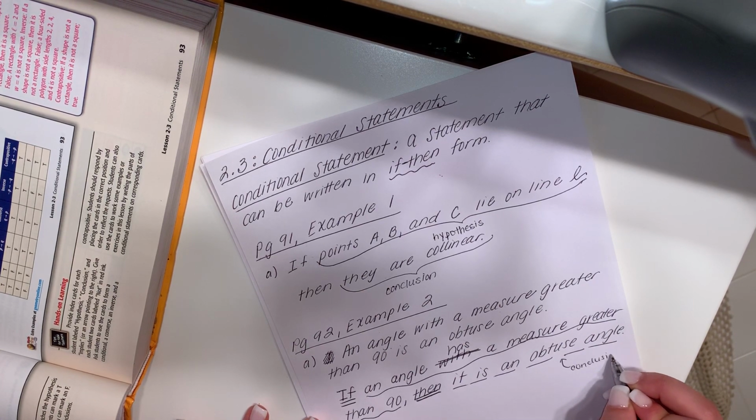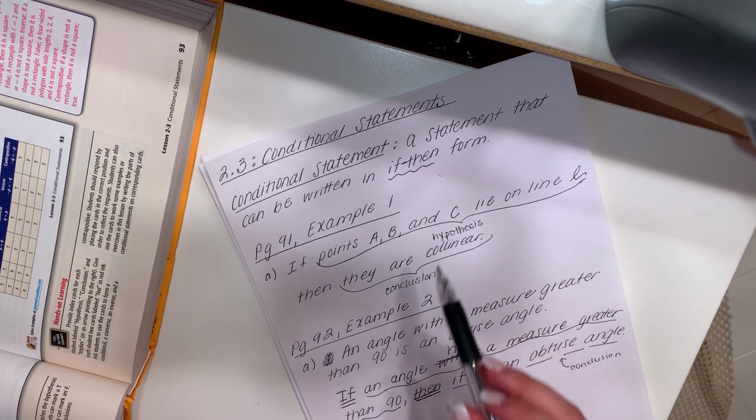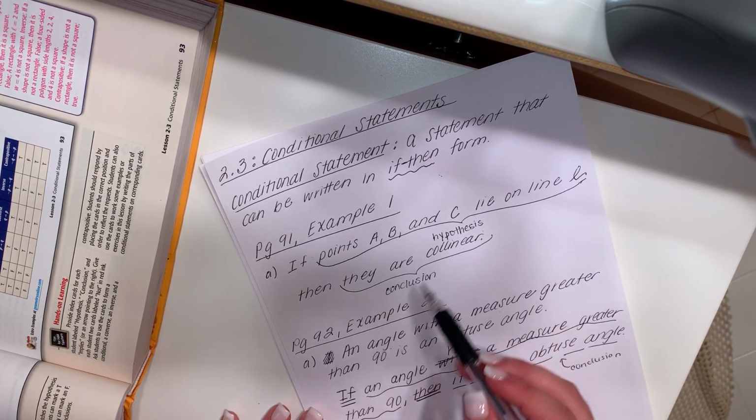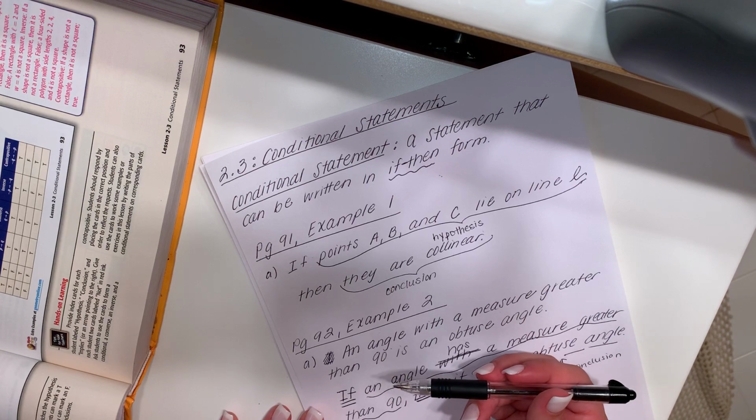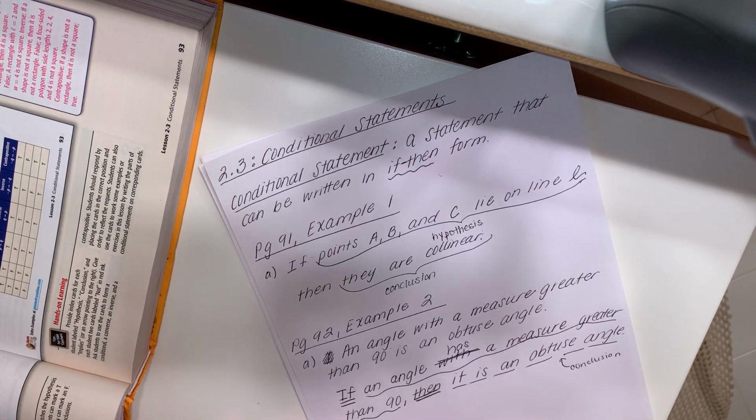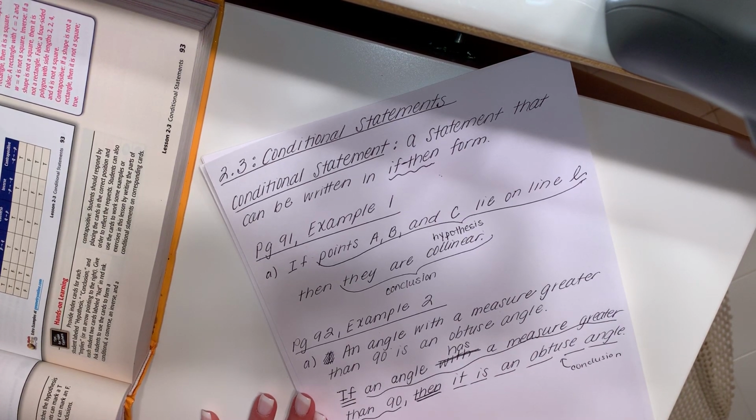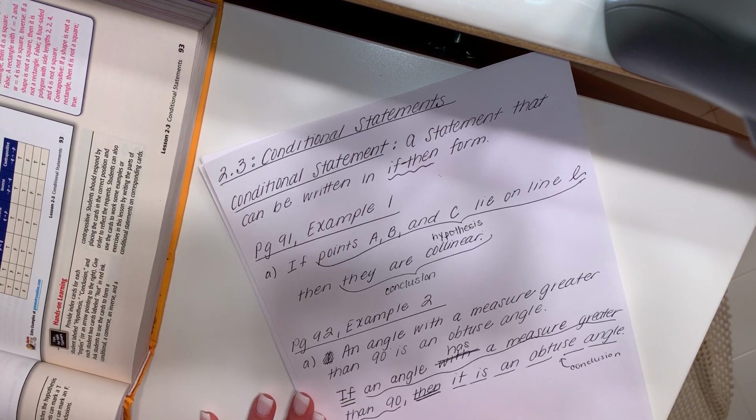Just like as we did above, the first part of my if-then statement will always be the hypothesis, and the second part will always be the conclusion. So as we do example B, you can try it out again. If you think you need to change the wording to make an if-then statement, then do so, okay?